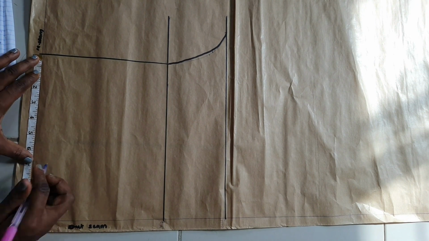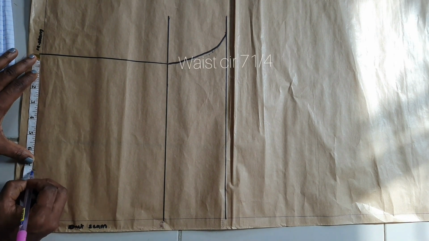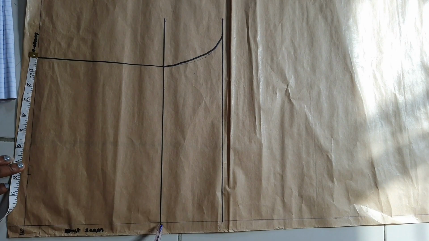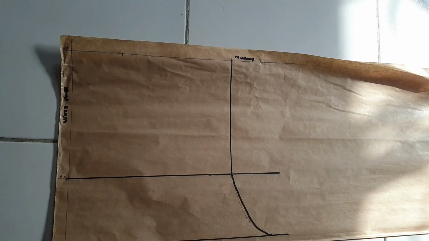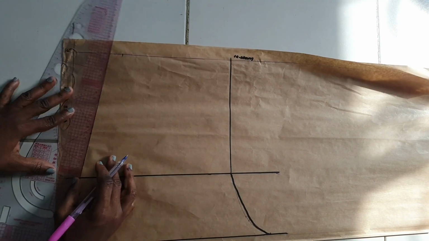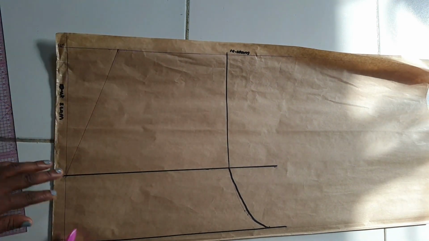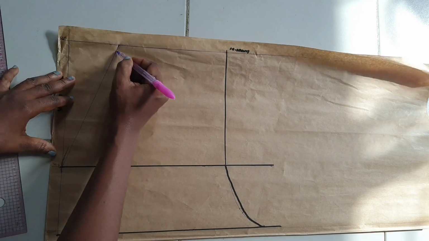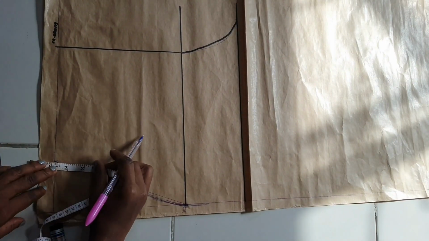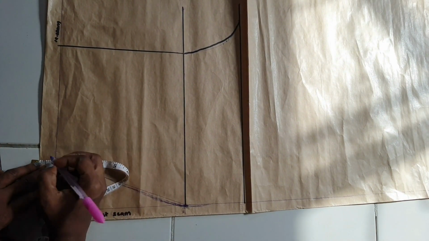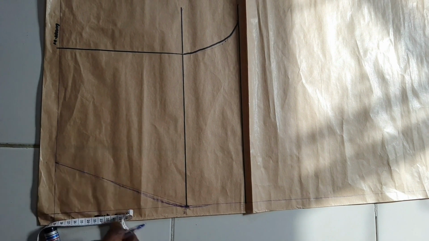You can use dotted lines here, because this is not going to be the main line. I'm going to include that allowance to form the real hip curve. On the waist outseam, I marked up 1/2 inch.